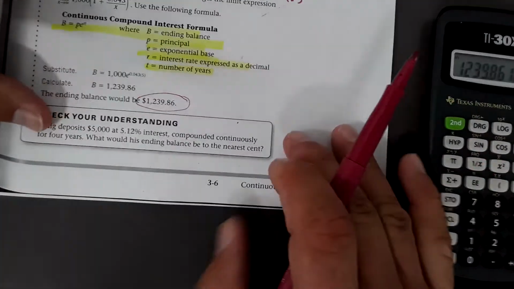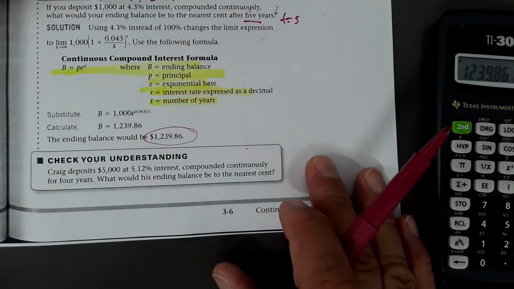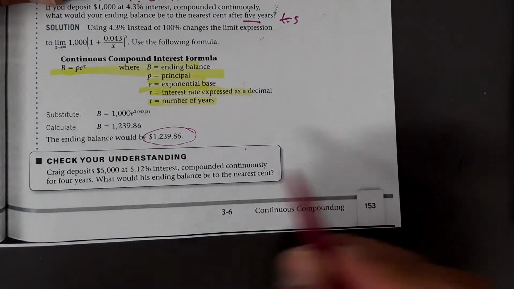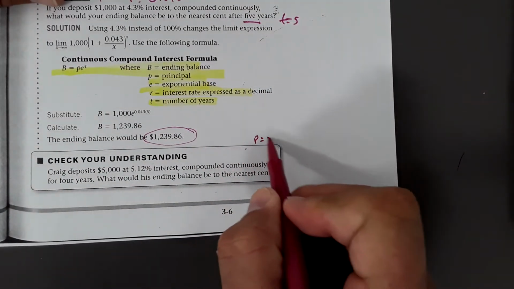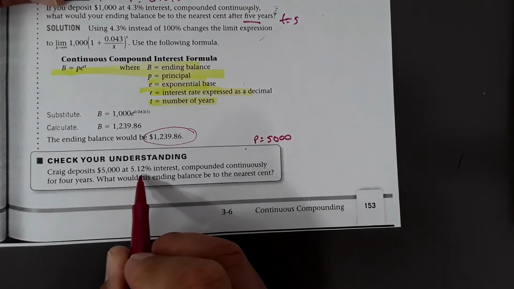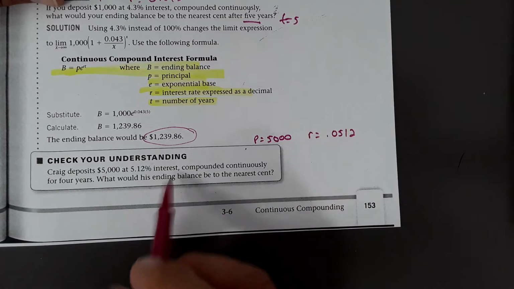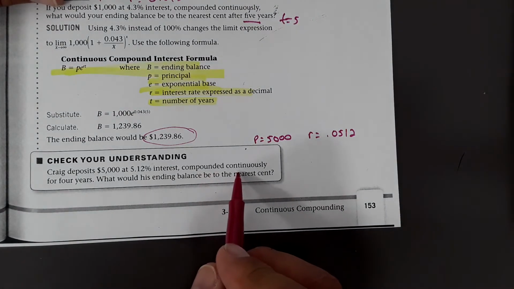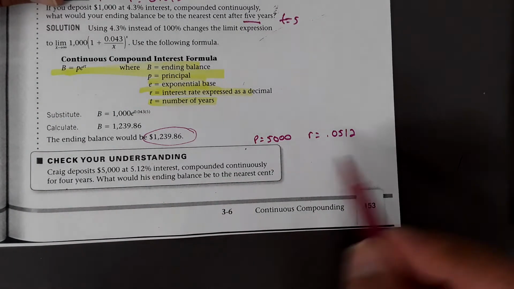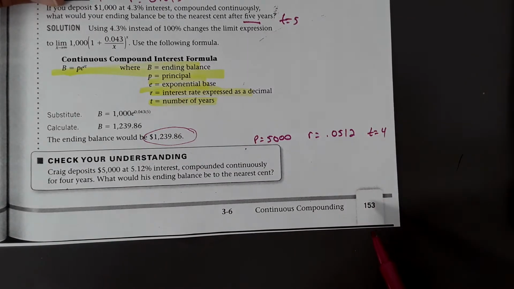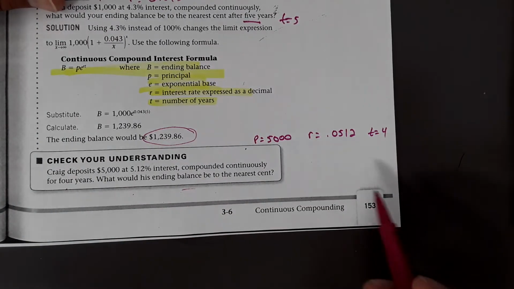So let's try this one here. Craig deposits $5,000, so my principal amount is $5,000. At 5.12% interest, so my rate is 0.0512. Compounded continuously, which means I'm going to use E, for 4 years. So my T is 4. What would his ending balance be to the nearest cent?